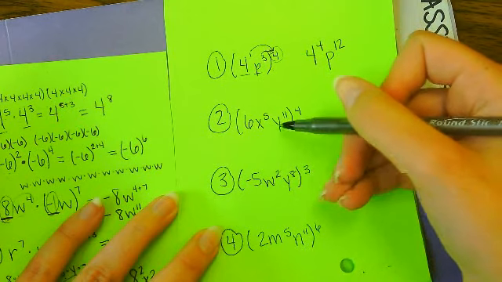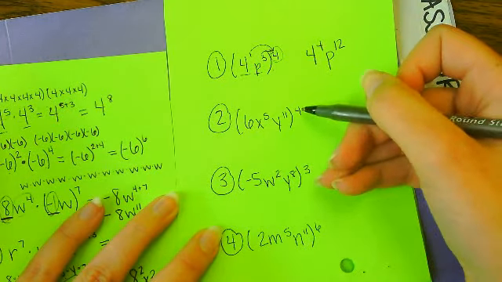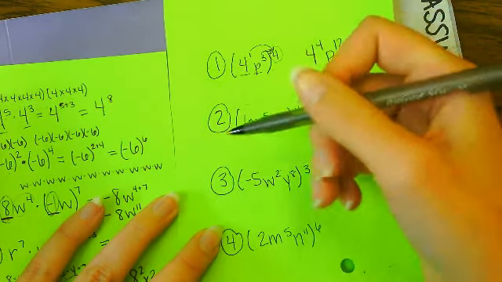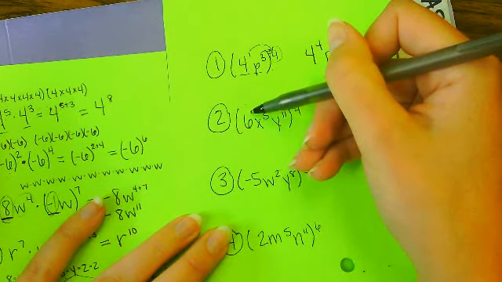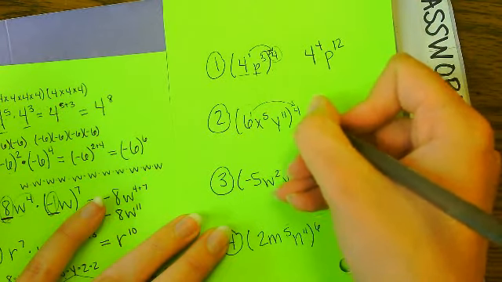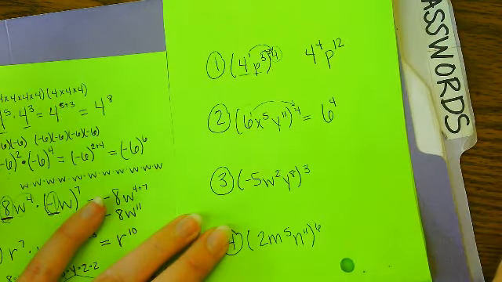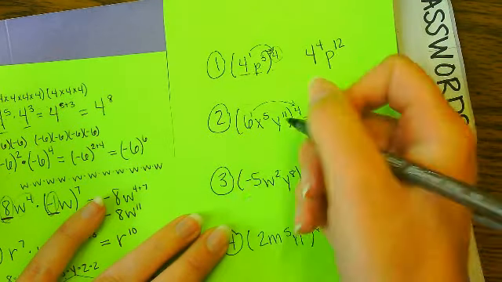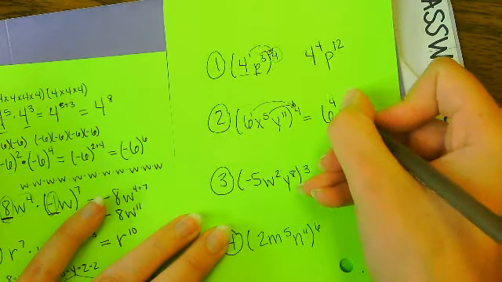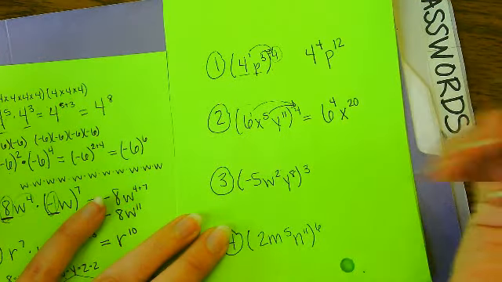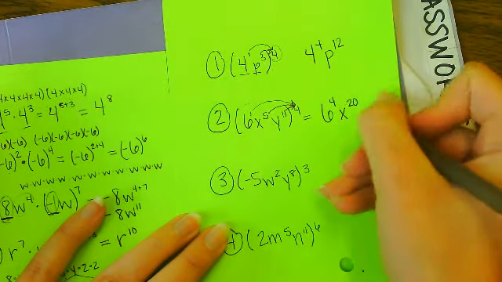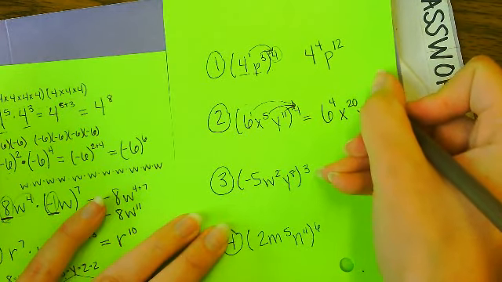And then we've got 6x to the 5th power, y to the 11th, all of this to the 4th power. 4 groups of this. Now, let's start off with each part of our product, break it down. 6 does have an exponent. It's 6 to the first power. 1 times 4 is 4, so this would be 6 to the fourth power. We would end up with 4 6's. And then 4 groups of x to the 5th power. 5 times 4 is 20. And then 4 groups of y to the 11th power is going to be y to the 44th power.